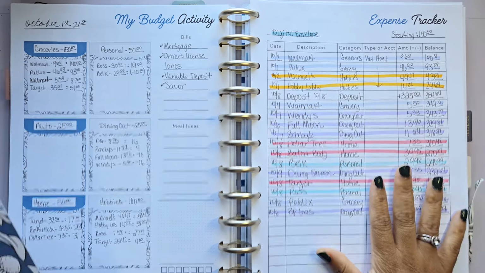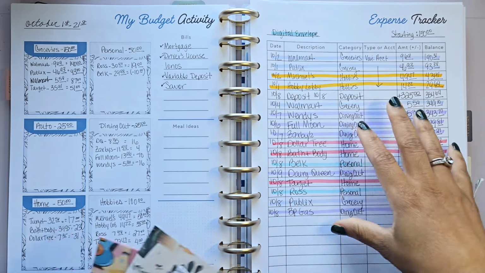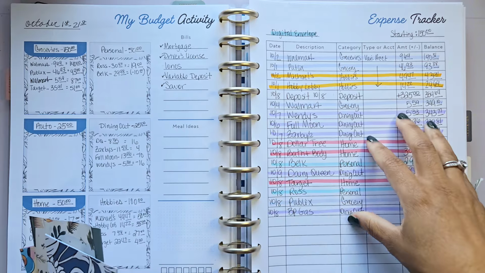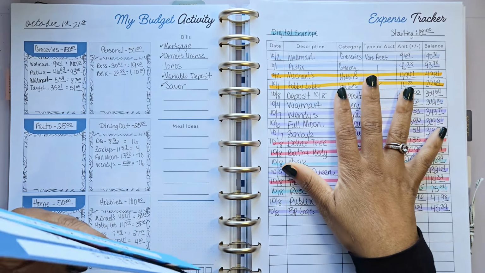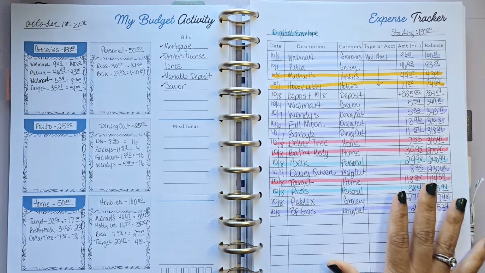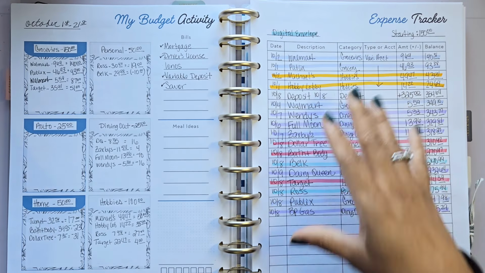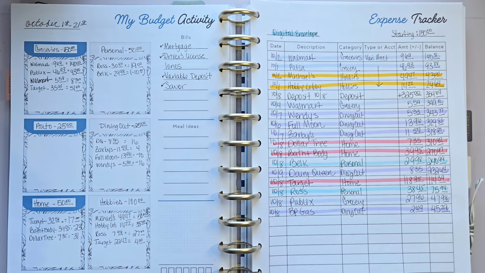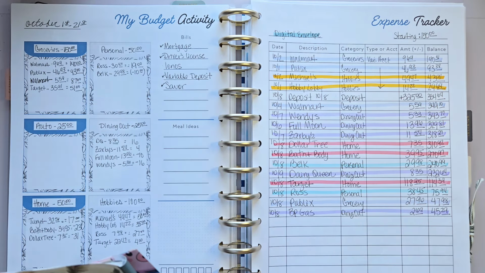Okay, so the first thing I need to do is update my spending. Now, you guys know I use the digital envelope budgeting system, which is a system that mimics cash envelopes. So the first thing I want to do is take a look at any variable spending that I've had for the week and update it. And I have had a lot. I've already filled in a lot of this stuff.